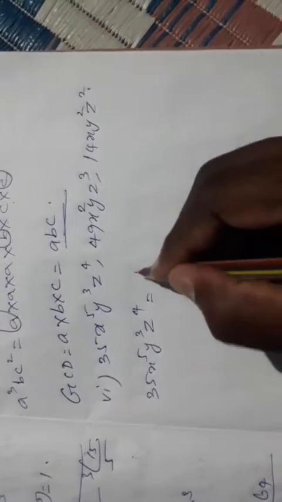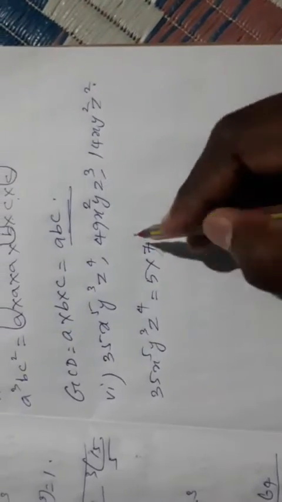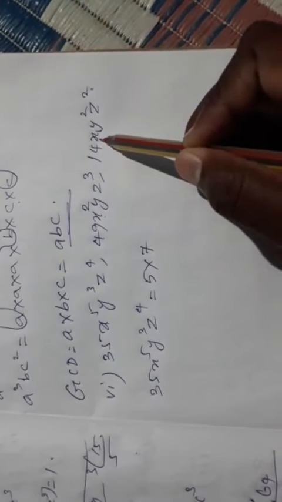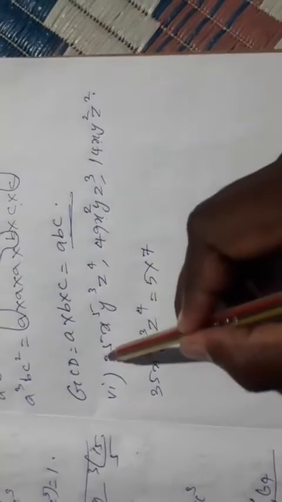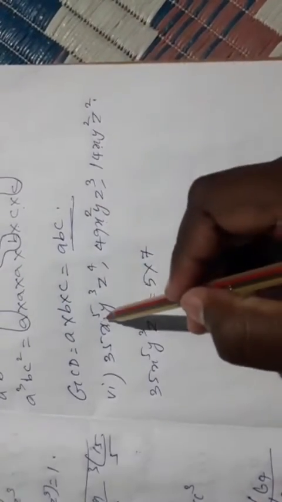Now see the constant numbers 35, 49, 14. First take this one, 35 x power 5 y cube z power 4. 35 we can write as 5 into 7, 5 sevens are 35. Next x: here 5, here square, here 1. What is the possible common factor in all three terms? x only is common, because the least power is the common, therefore x only is possible.